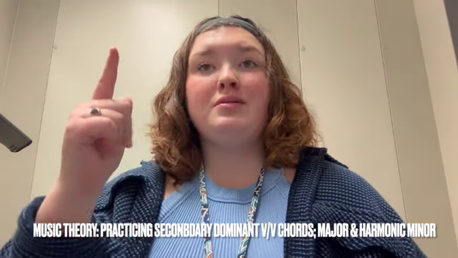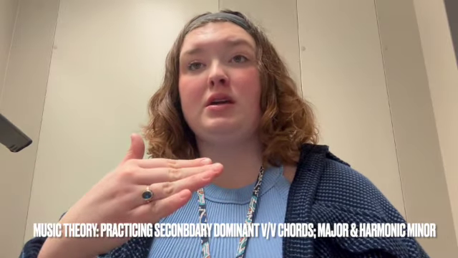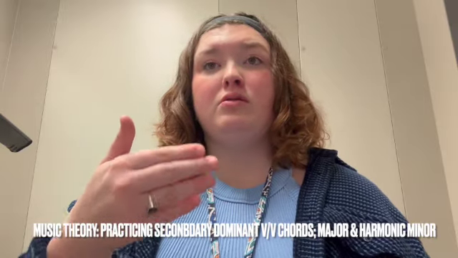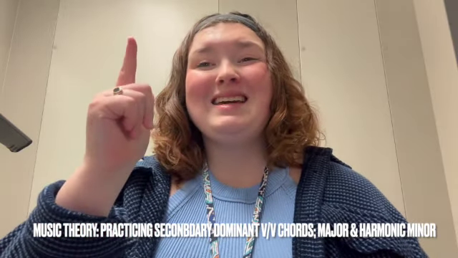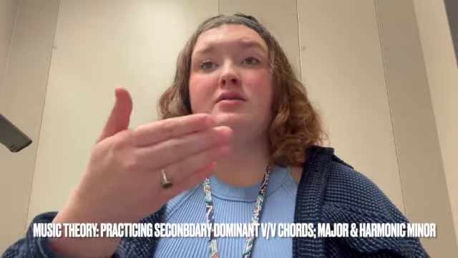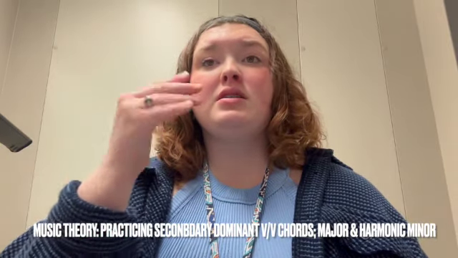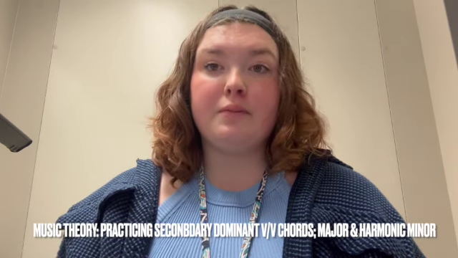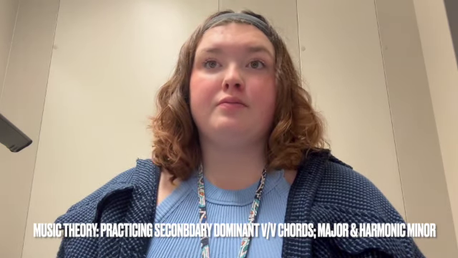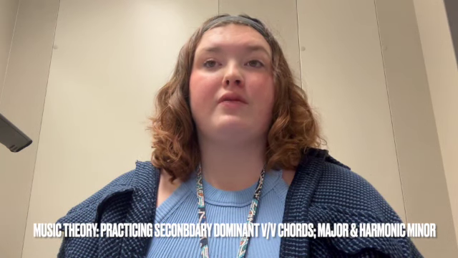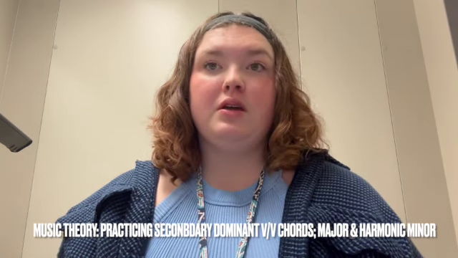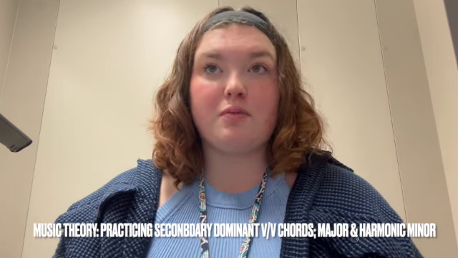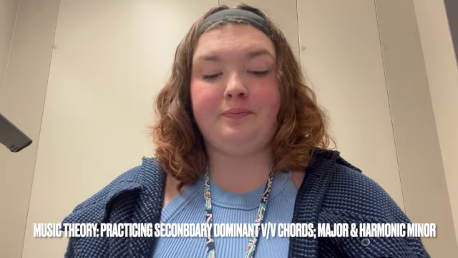Mi, so, ti, so, mi, so, ti, re, ti, so, and so on. That is the 5 of 3 chord. This is because the 5 chord of C is G major, and then the 3 chord of G major is B, D, and F sharp. On to the next one.